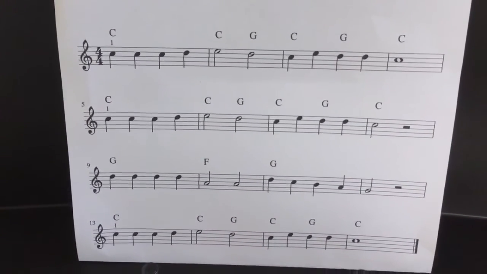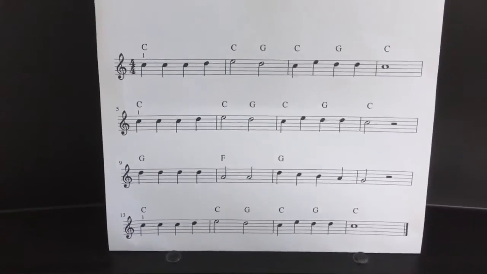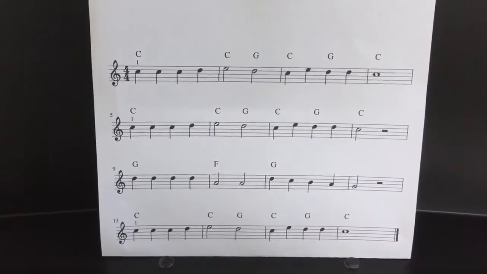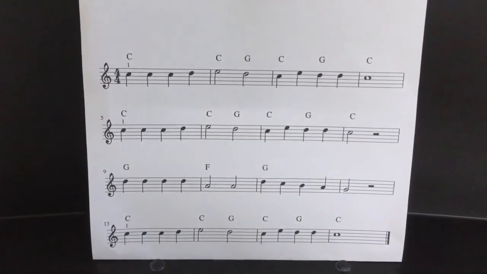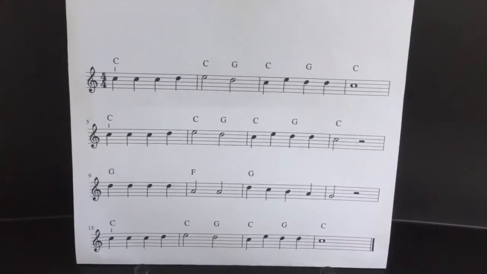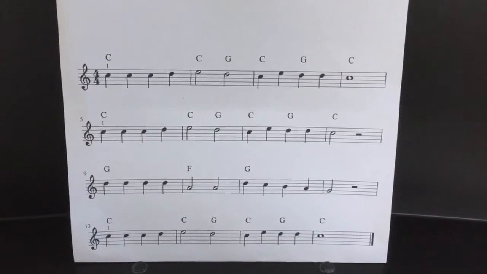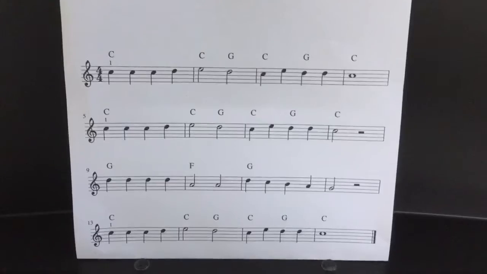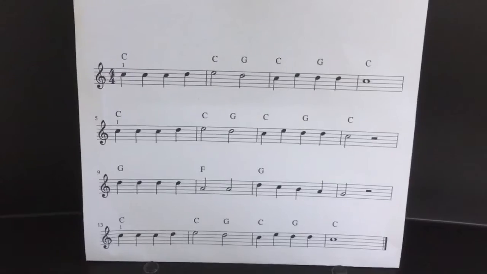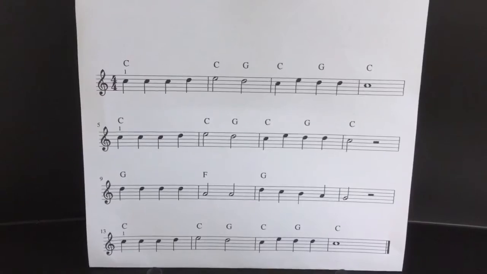Okay, now that you can read it comfortably, let's read and play. So this will be 5, same, 2, same, 5, down, rest. Press pause and make sure you can read and play. Okay, welcome back. So now let's count and play. Ta ta ta ta ta ta ta ta. Rest.